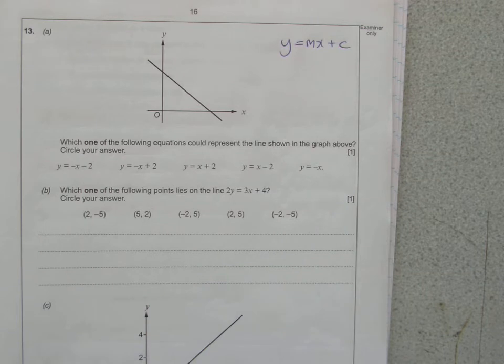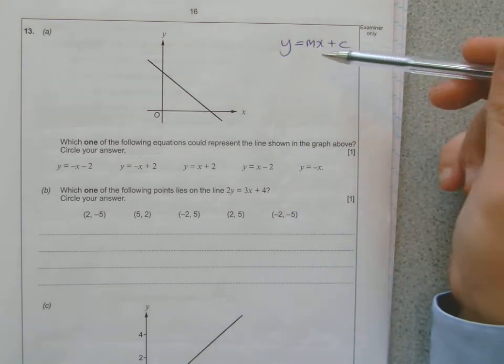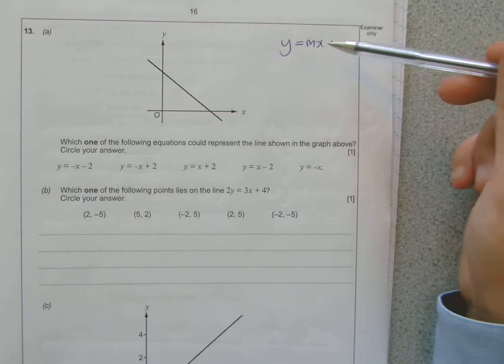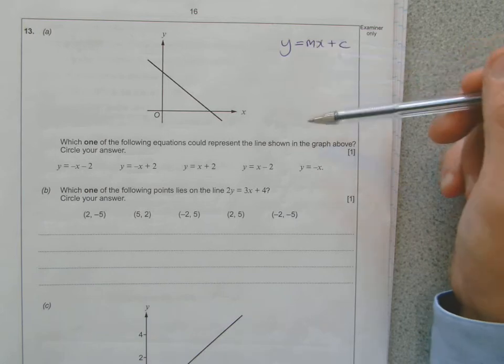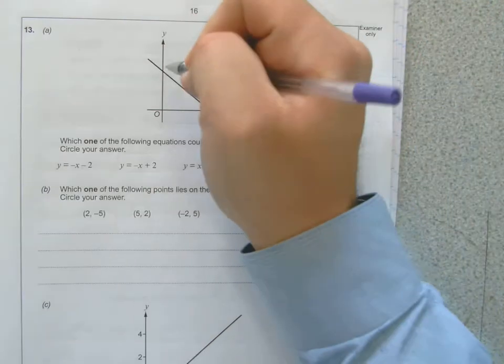Okay, which one of the following equations could represent the line shown in the graph above? Circle the answer. Now, I've written this up here because this is important. This is what we learned about straight lines: y equals mx plus c. M, if you remember, represents the gradient, and c represents where the line crosses the y-axis.